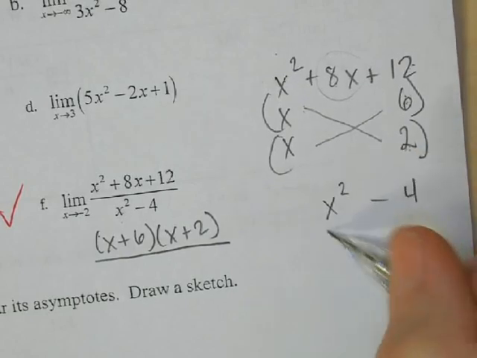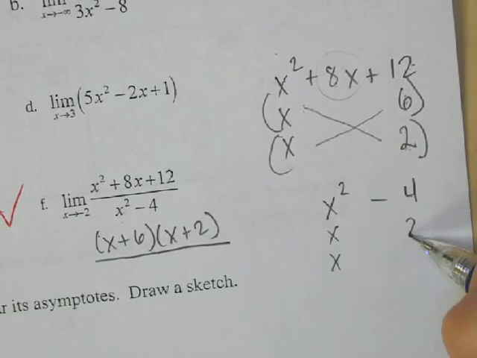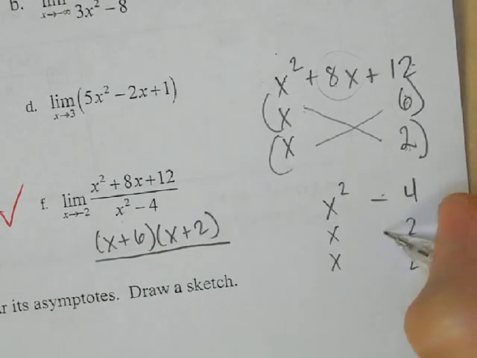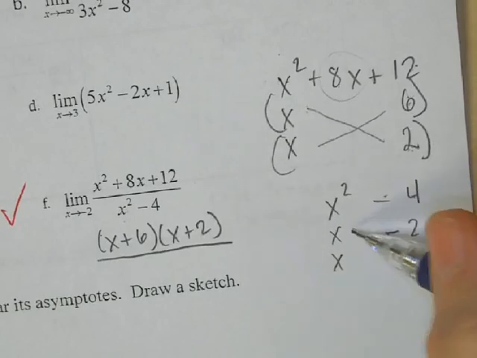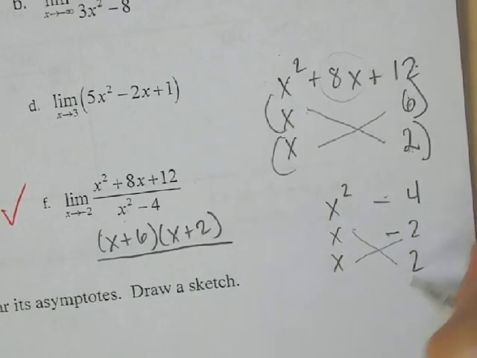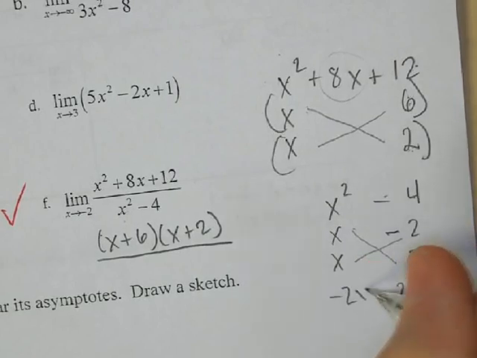And I could do, okay, that's x times x. 4 is 2 times 2. In order to get a negative here, one of these is going to have to be negative. And then notice what happens when I cross-multiply this. 2x times negative 2x. And if I add those together, the middle term disappears.